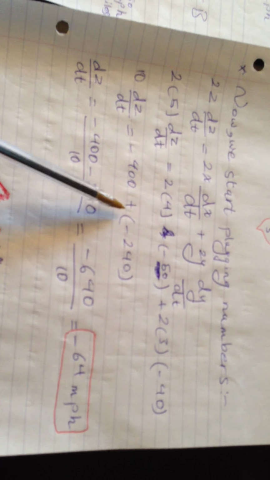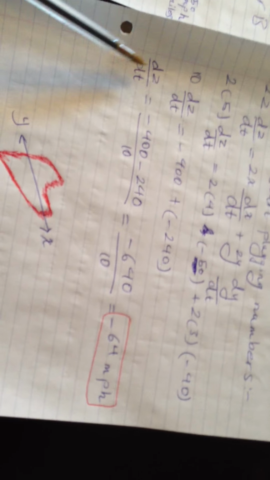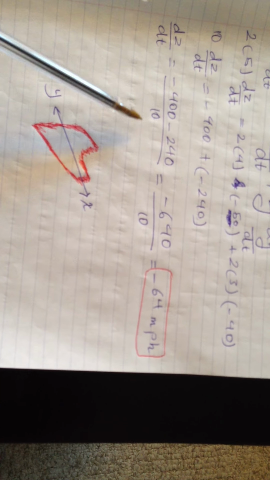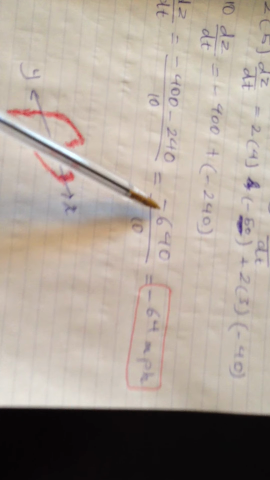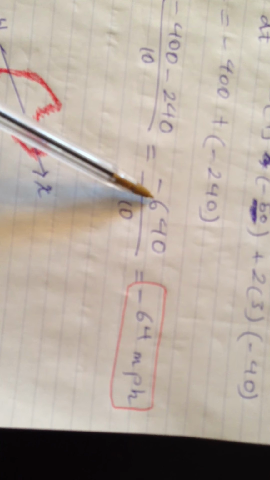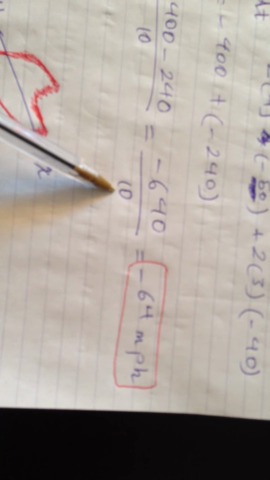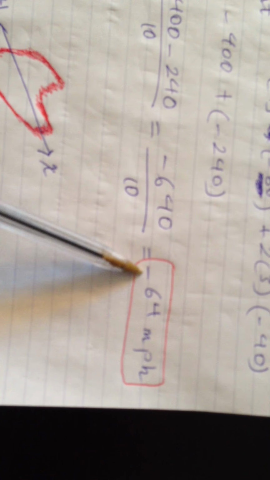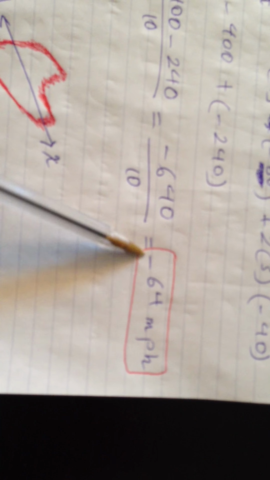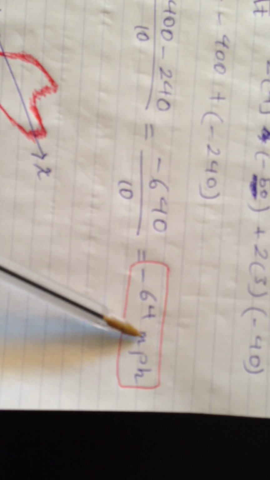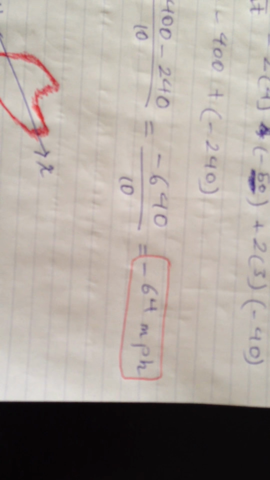Now it's just a little algebra. So 10 dz over dt equals minus 400 plus minus 240. So dz over dt equals what? Negative 640 over 10, which equals negative 64 miles per hour.